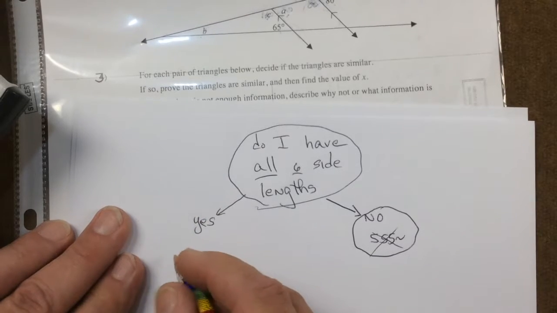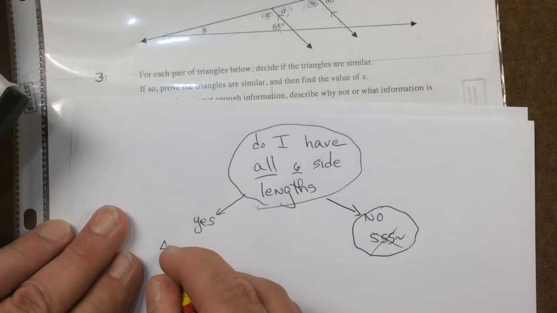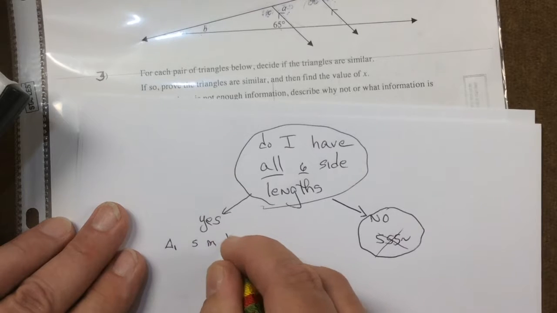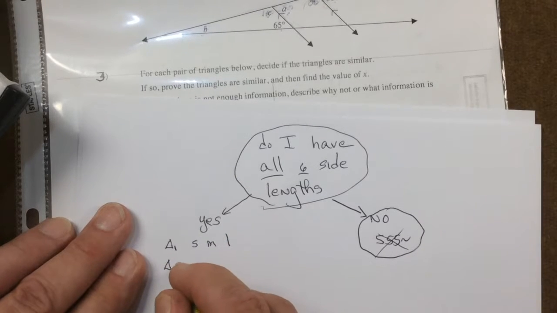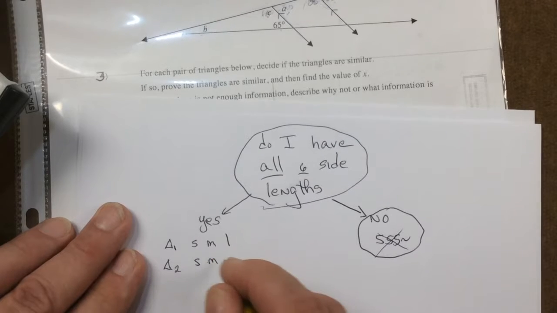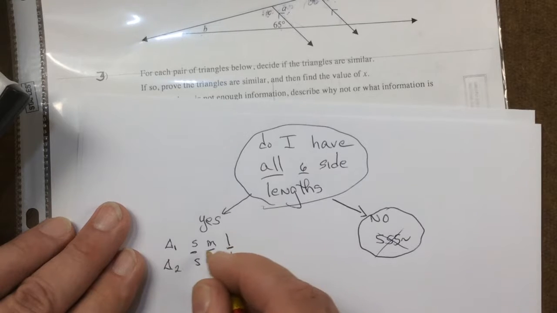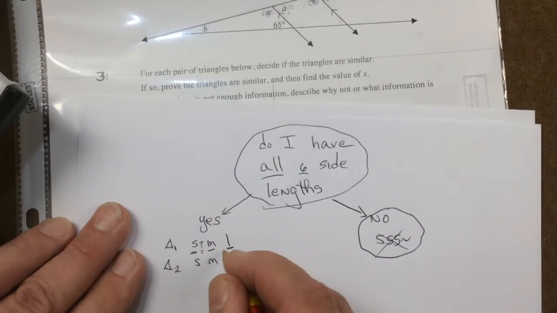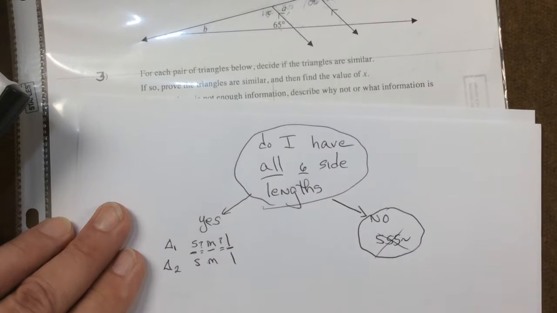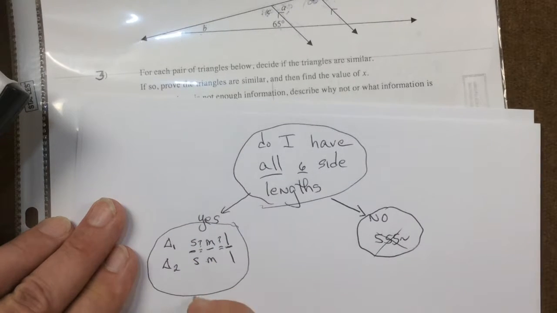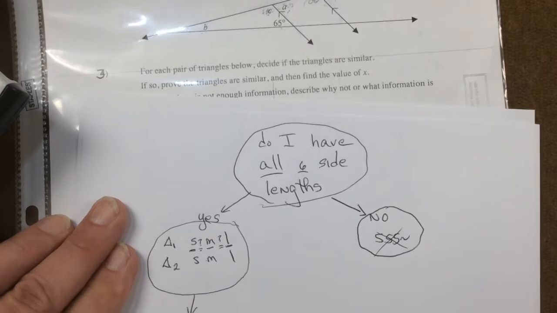then what you do is you take the numbers from triangle 1, small, medium, large, and the numbers from triangle 2, small, medium, large. You make ratios out of them, and you check to see, are those ratios equal to each other? If the answer is yes, that's side-side-side similarity.